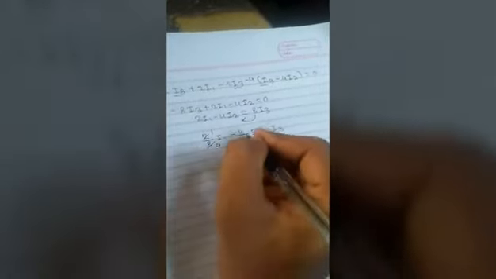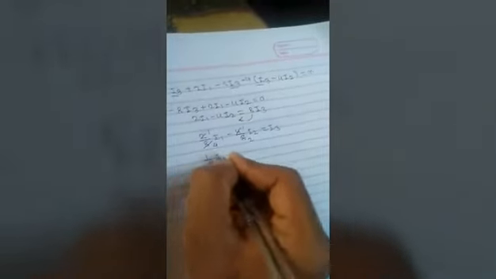I3 goes to the right hand side, sign change: 2 I1 minus 4 I2 is equal to 8 I3. 8 goes to the left hand side and becomes divided by 8: 2 by 8 I1 minus 4 by 8 I2 is equal to I3. Then 1 by 4 and here 1 by 2. The final equation is 1 by 4 I1 minus 1 by 2 I2 is equal to I3. This is equation number 3.